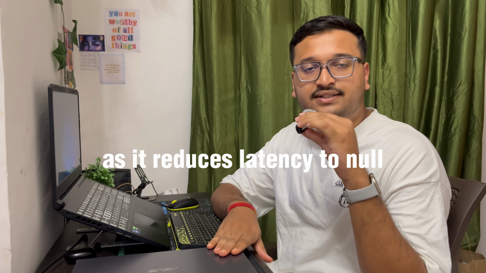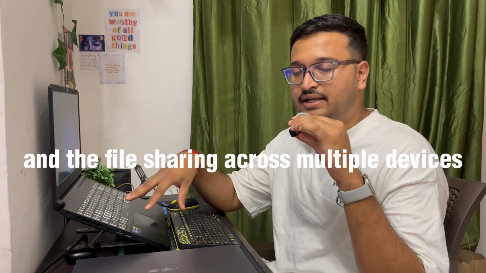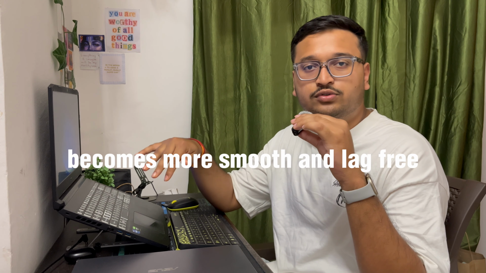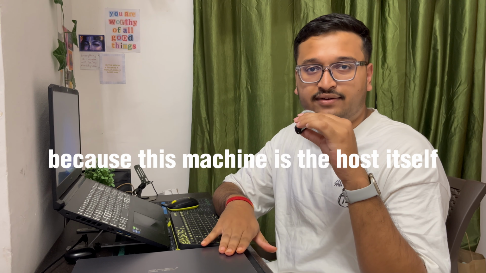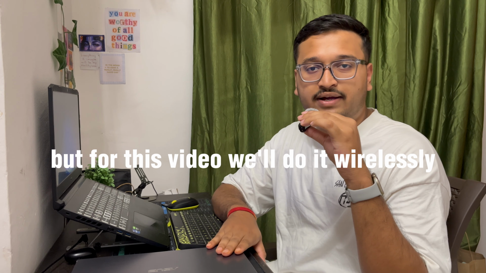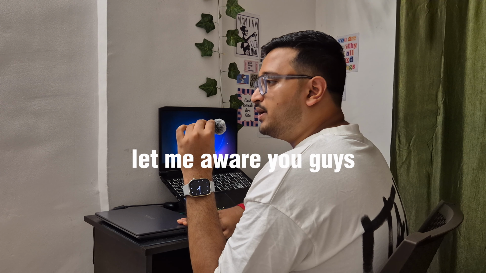So an Ethernet wire is recommended for this process as it reduces latency to null, and the file sharing across multiple devices becomes smoother and lag free because this machine is the host itself. Well, I do have one, but for this video, we'll do it wirelessly. Let me make you aware that there are no fundamental changes in the installation process based on wired or wireless connection. You have to follow the exact same steps for both of the methods.